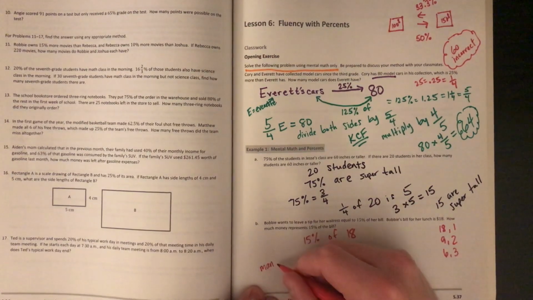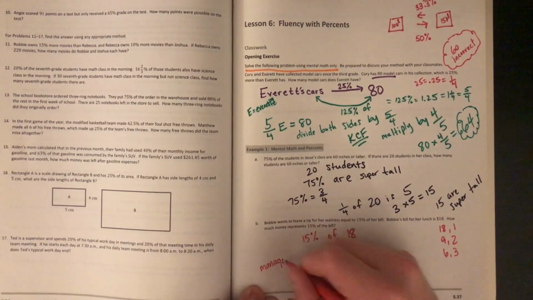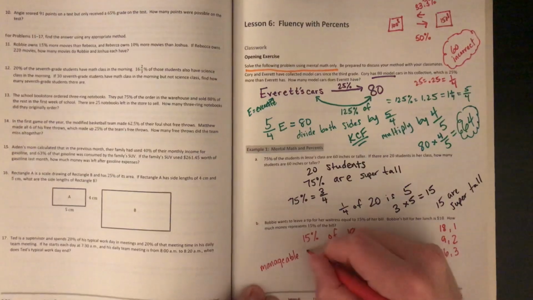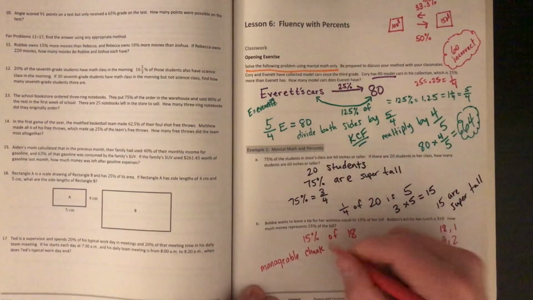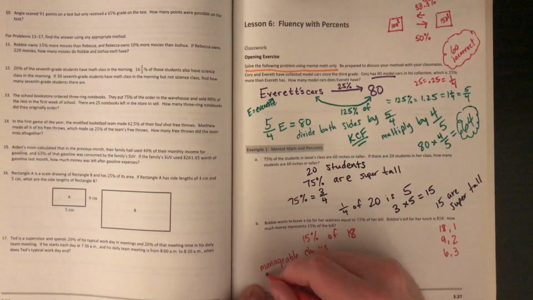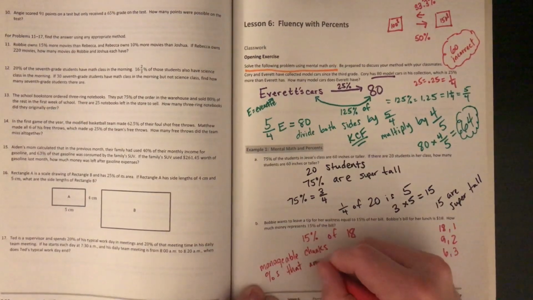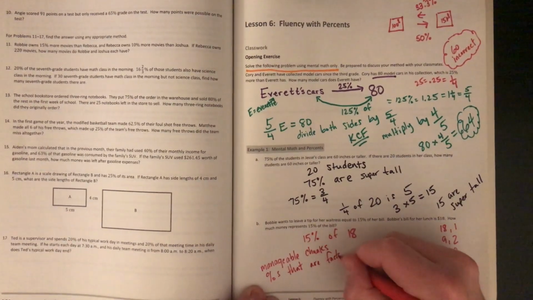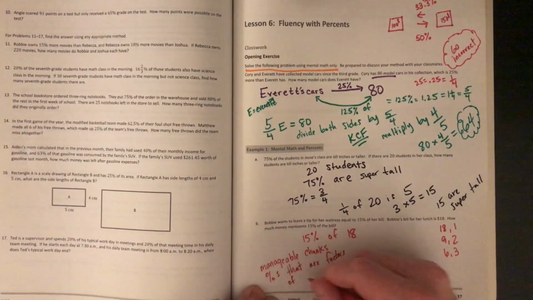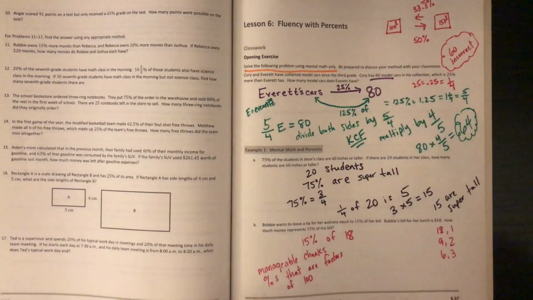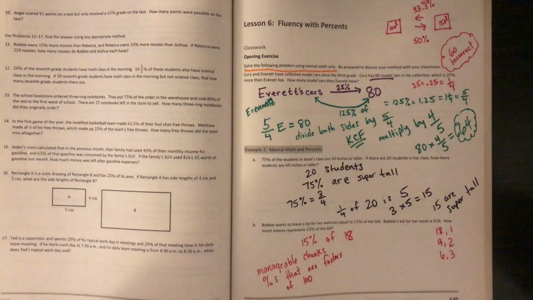Now my brain is going about manageable chunks, which by that I really mean percents that are factors of 100. Because then I can build 15% from there.